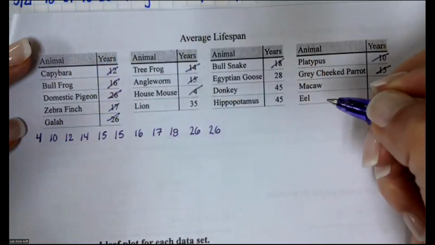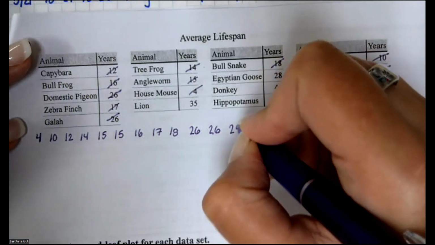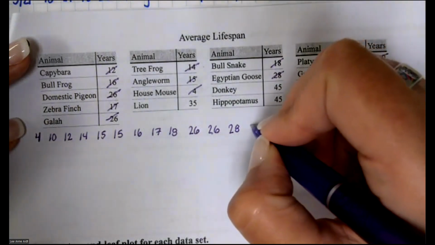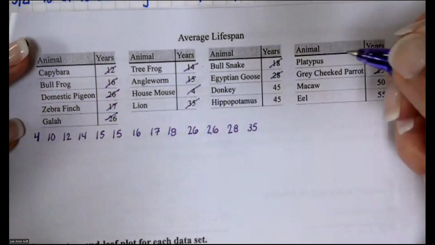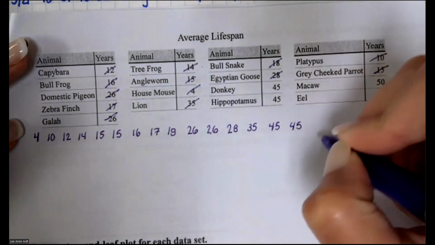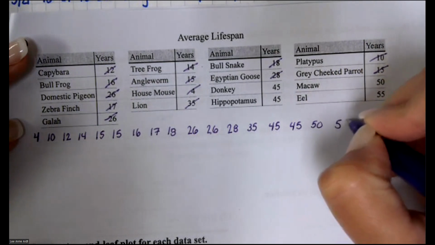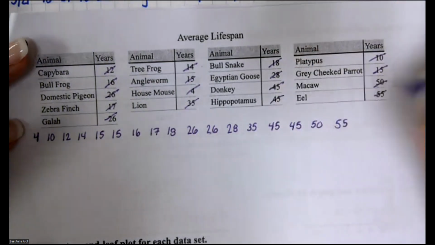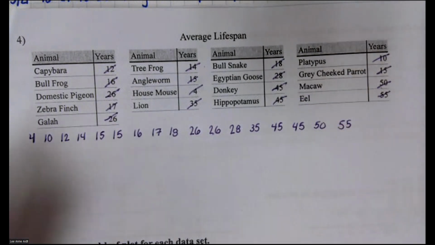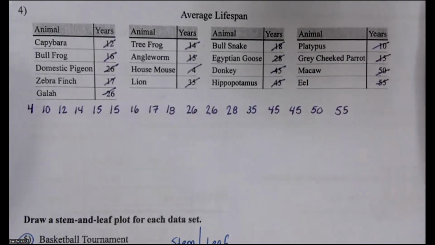I'm a master at least to greatest, apparently. 28. Now, did I say that? I'm going to screw it up. 35, 45, 45, 50, 55. Okay, did I do it? Did I do it? Okay. All right. Now, how many numbers are there? 17?